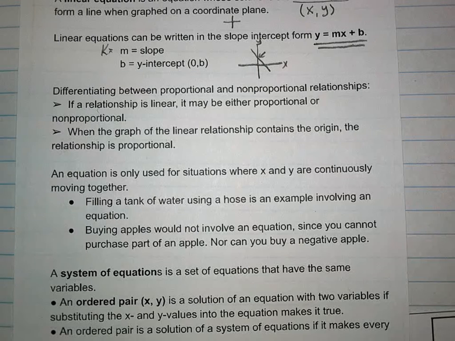So, continuous means that there can be portions. If I'm counting people who attend a concert, is it continuous? Is it linear or non-linear? Non-linear. Why? Because there can't be half a person. That's right. You cannot have half a person.